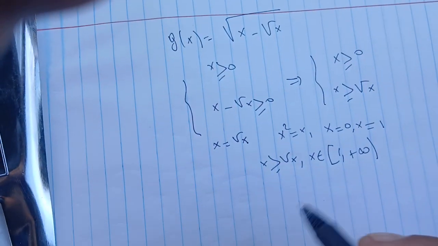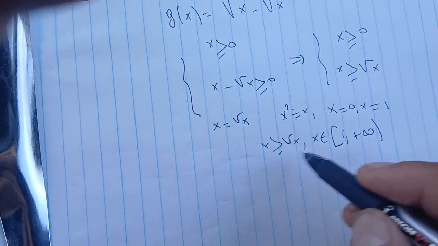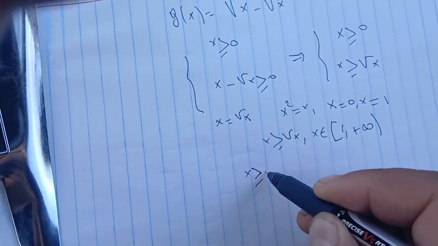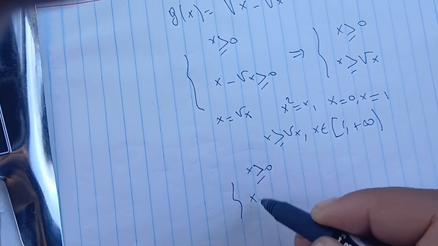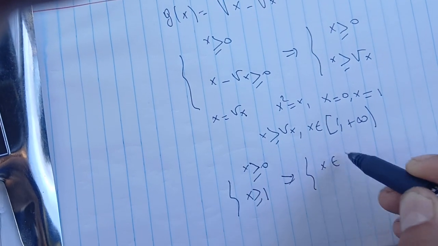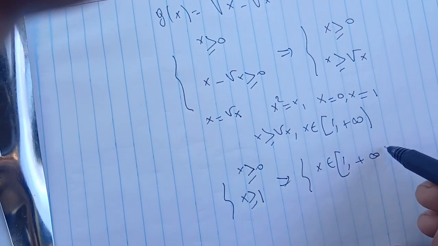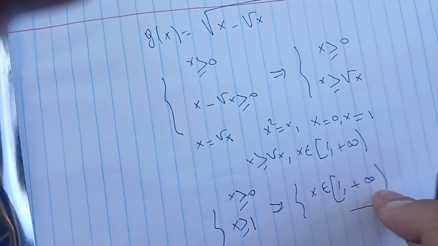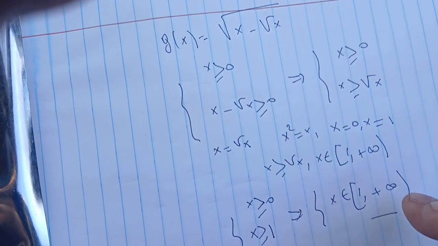So we have two conditions then. So we have arrived at x is bigger than 0 and x is bigger than 1. So this gives us that x is in the interval 1 plus infinity. So this is the domain of this function.